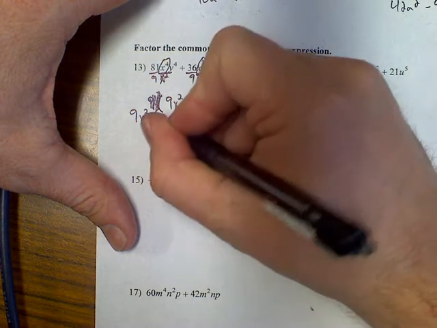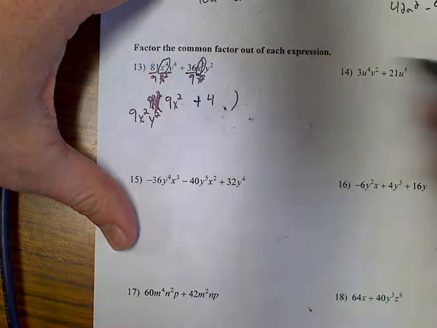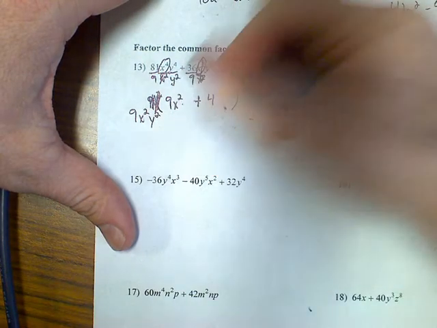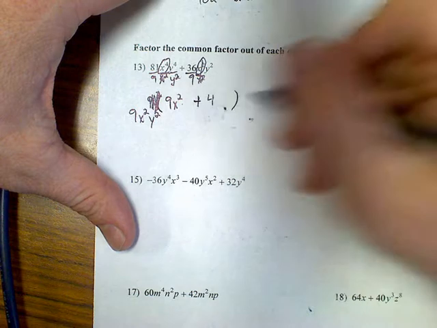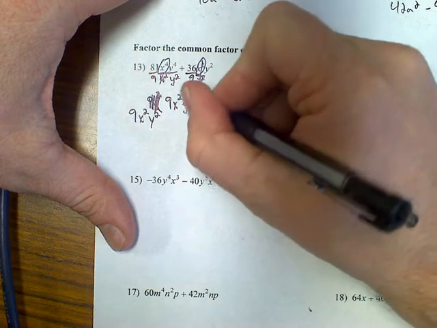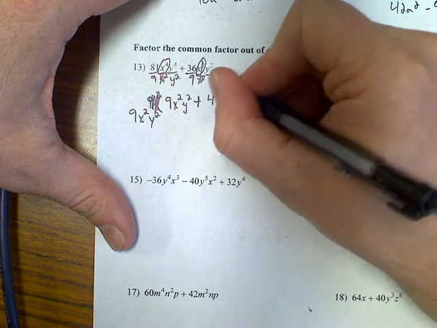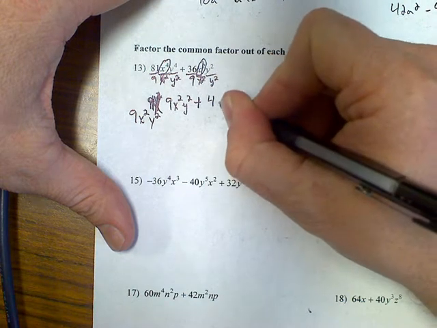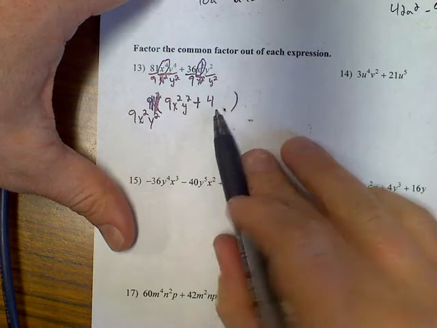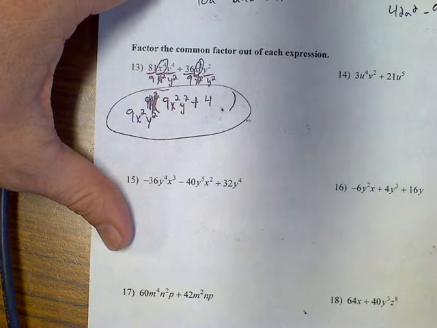Y to the 4th, y squared, that means I can take out 2 y's. If I divide by y squared, 4 minus 2 is 2. Y squared divided by y squared gives me 1, so that's by itself. So this gives me my answer.